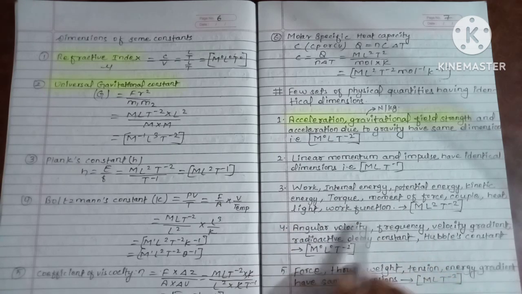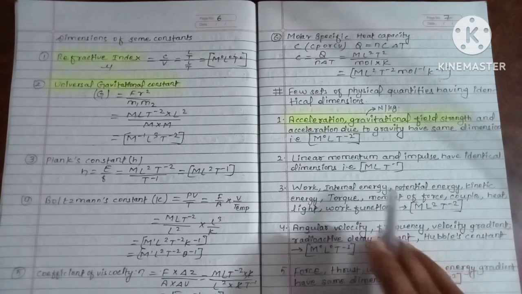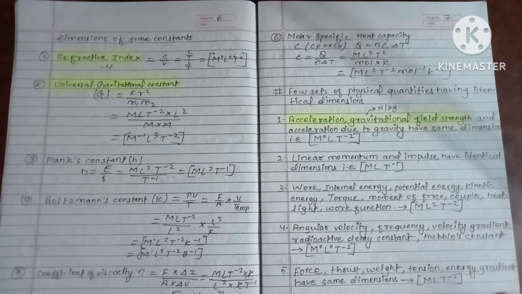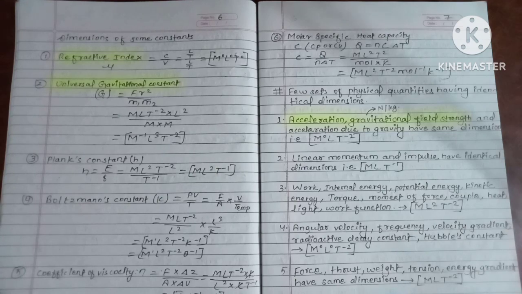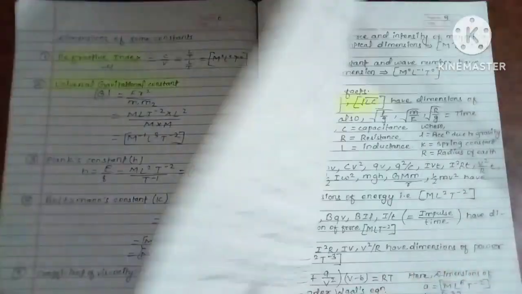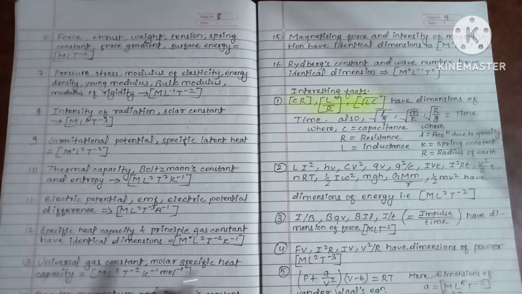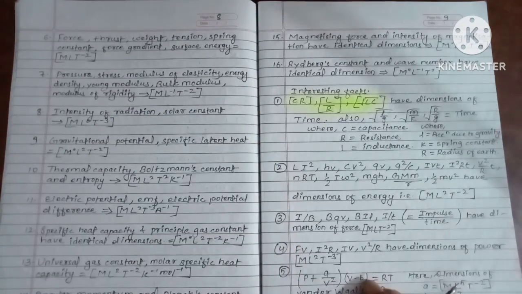Work and energy will have the same dimension. These are the lists I have made for you. Take a screenshot and you can go through it.